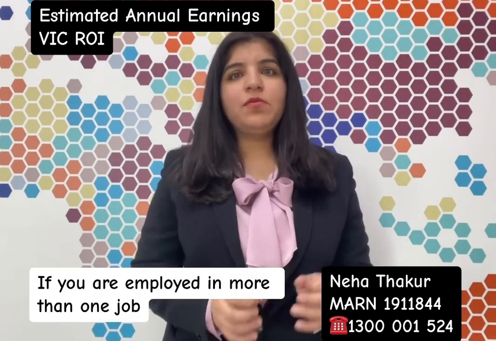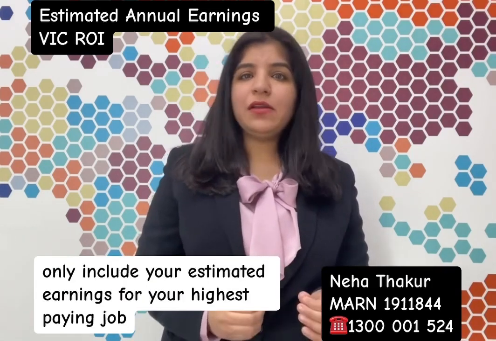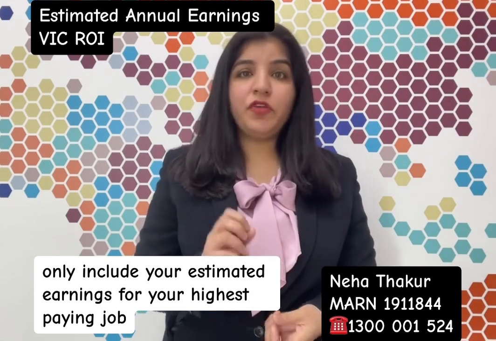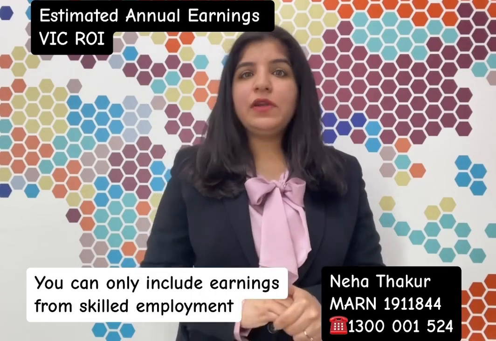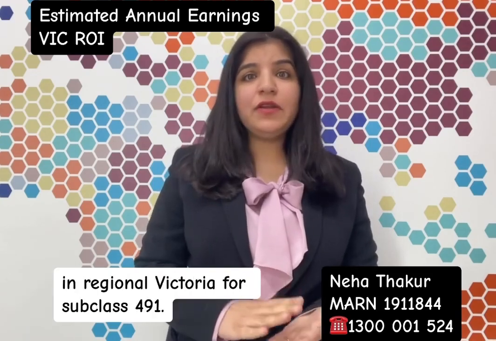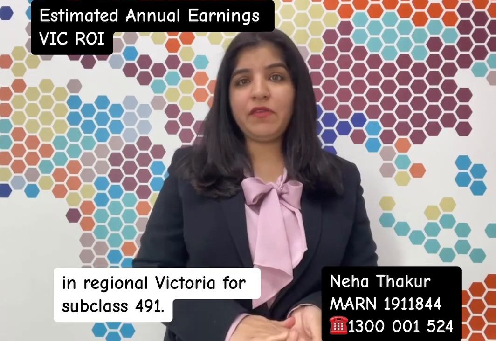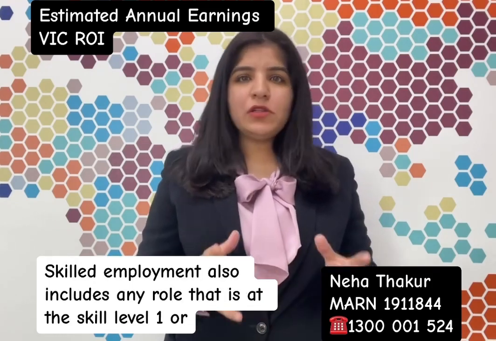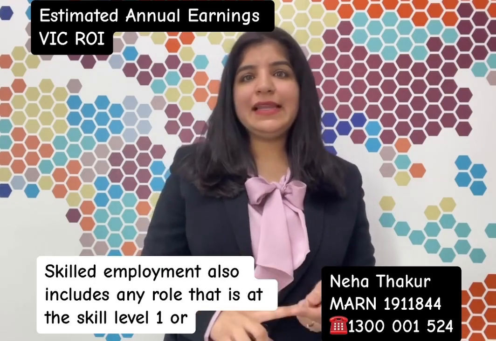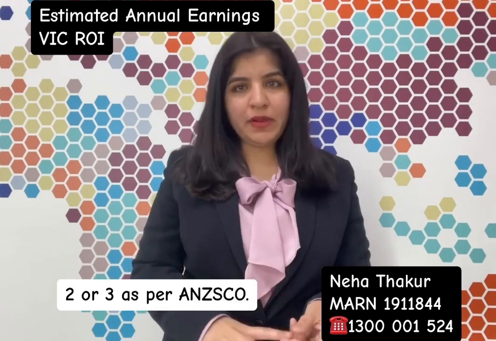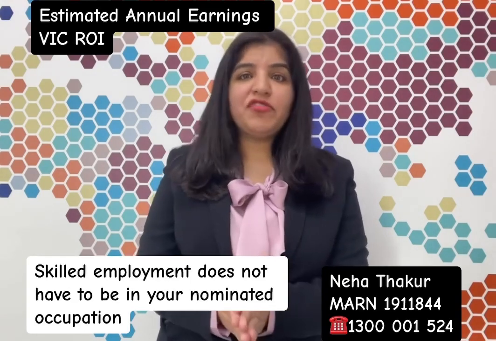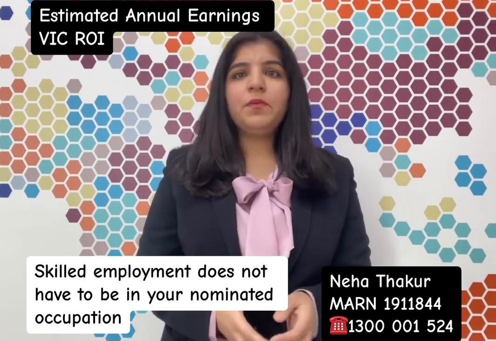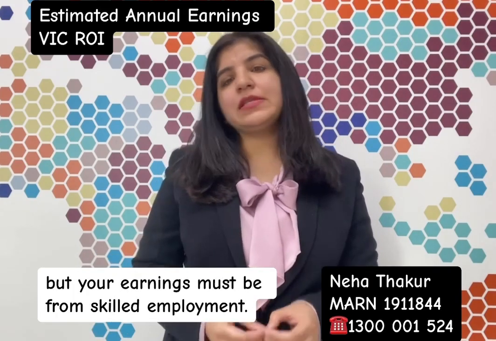If you are employed in more than one job, only include your estimated earnings for your highest paying job which meets all the considerations. You can only include earnings from skilled employment in regional Victoria for subclass 491. Skilled employment also includes any role that is at skill level 1, 2 or 3 as per ANZSCO. Skilled employment does not have to be in your nominated occupation, but your earnings must be from skilled employment.